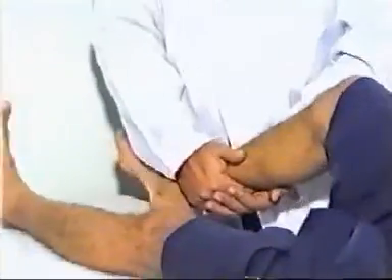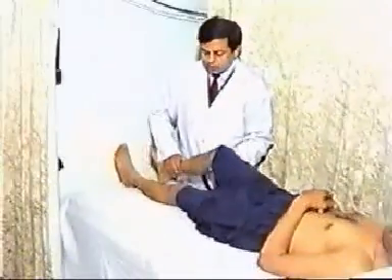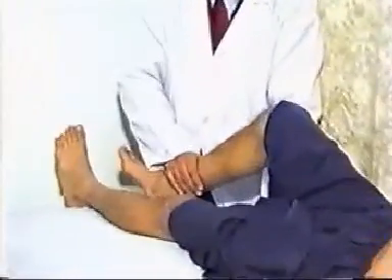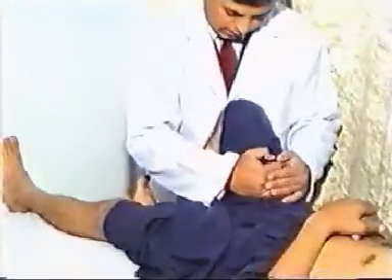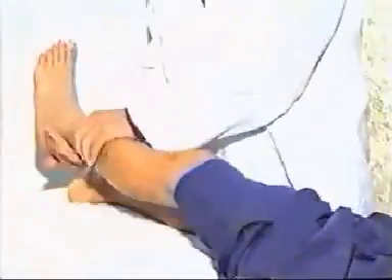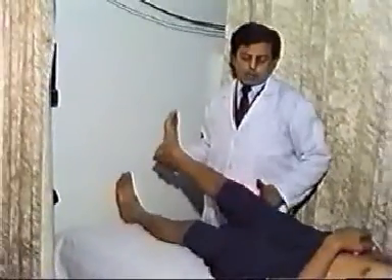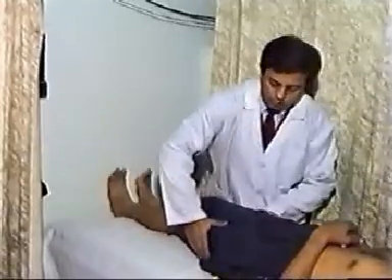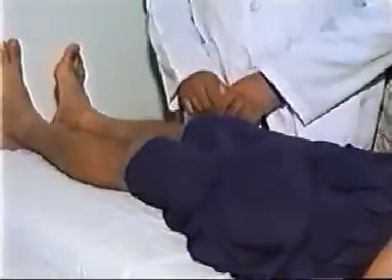Flex the knee, extend the knee, flex the thigh, use extensors to press down, extensors of the thigh, abductors, adductors of the thigh.